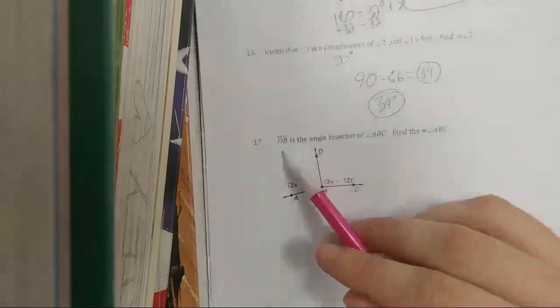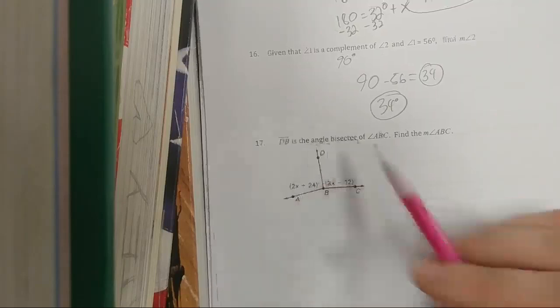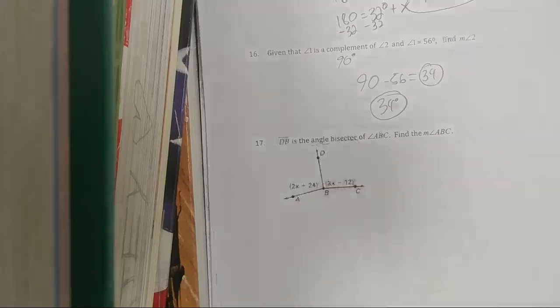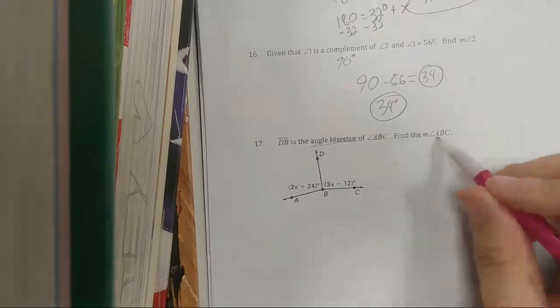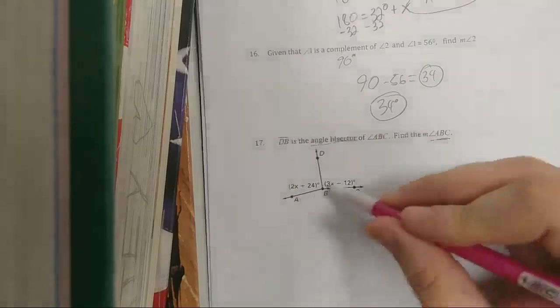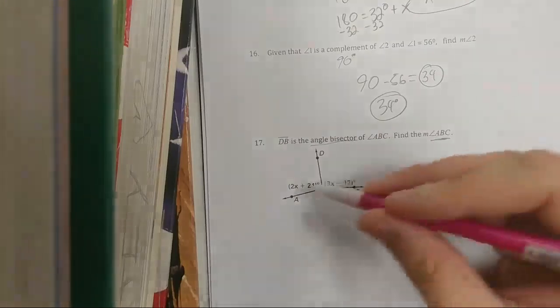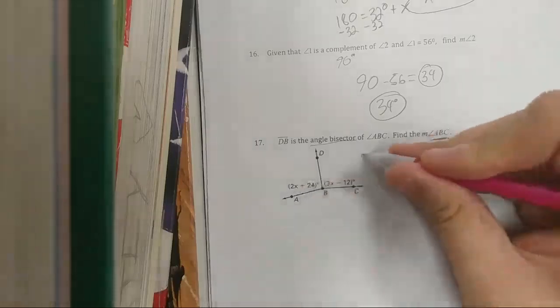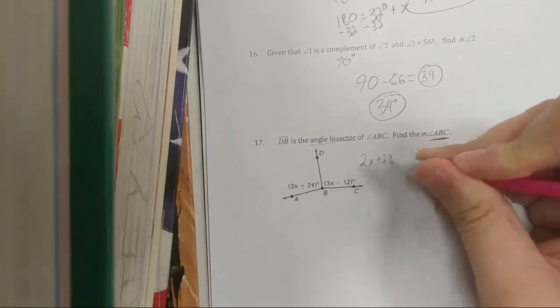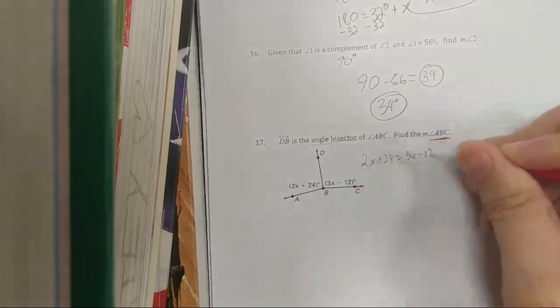This one, BD is an angle bisector. An angle bisector is kind of like the midpoint. You know that you're cutting the angle in half. Since you're cutting the angle in half, you know the two halves have to be equal to each other. So to find angle ABC, the whole thing, we're going to try to solve for x first. So that's 2x plus 24 equals 3x minus 12.